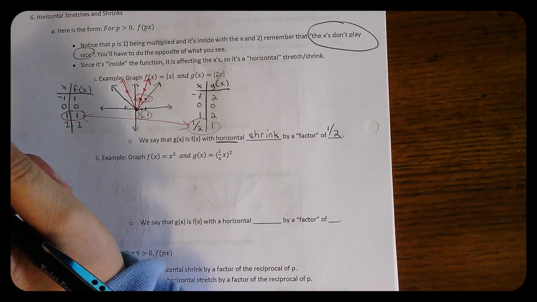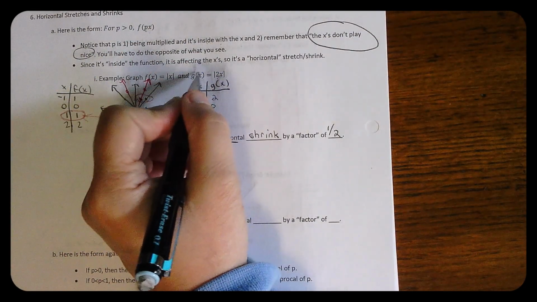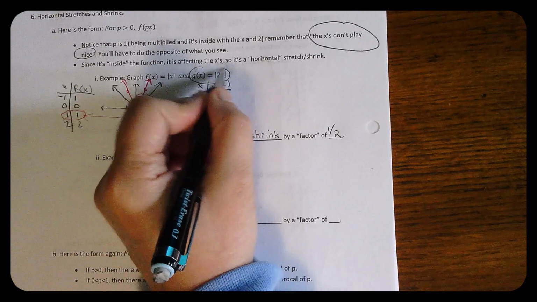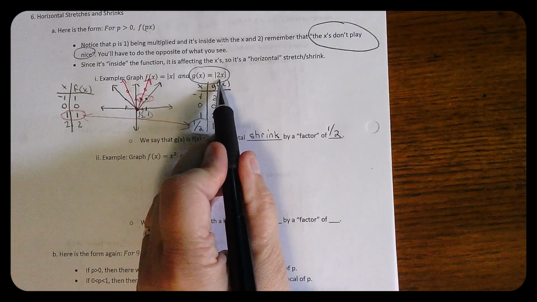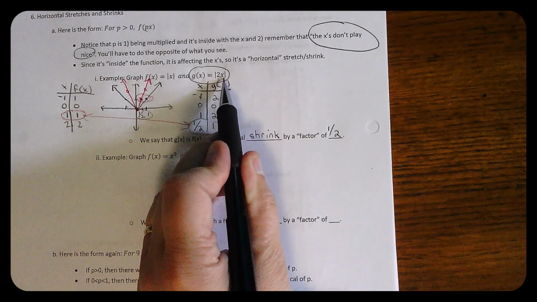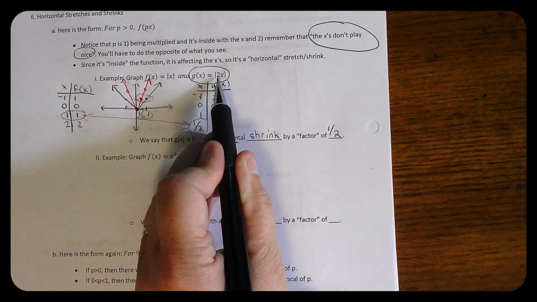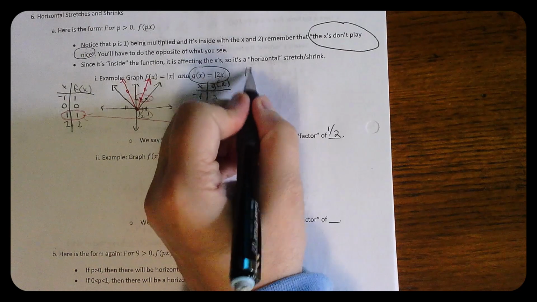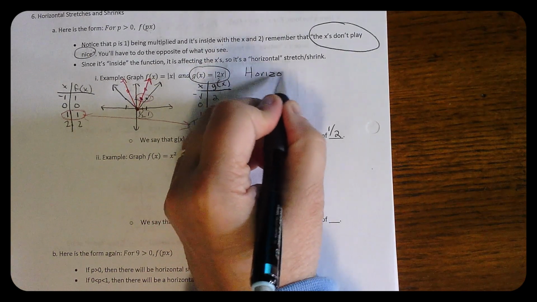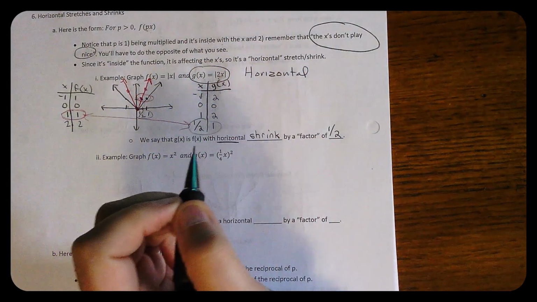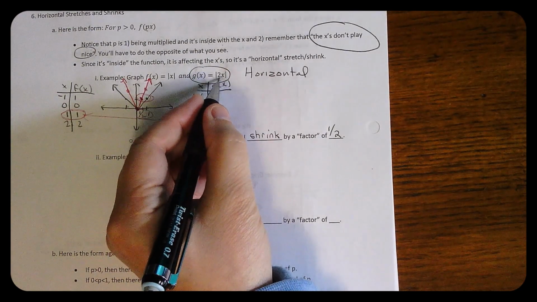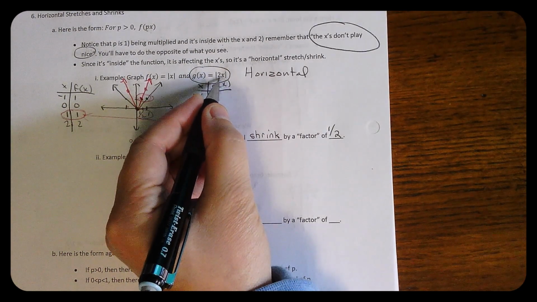But here's how I can remember it. This is what you're going to be asked. Describe the transformation that you see here. First thing I think, oh, there's a 2 in with the x. The x's don't play nice. Okay? It's a 2 in here with the x. So it's causing a change with the horizontal because it's in there with the x, and x is horizontal. I see a 2 that you would think would be a stretch, but it's not.